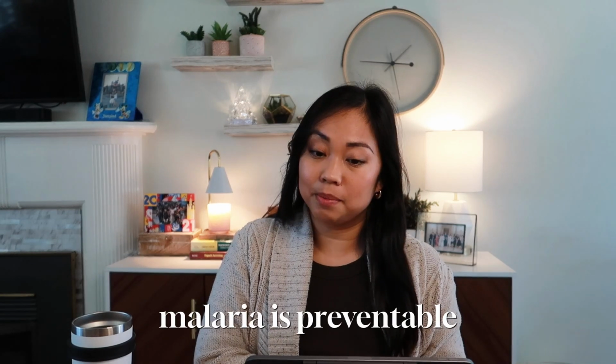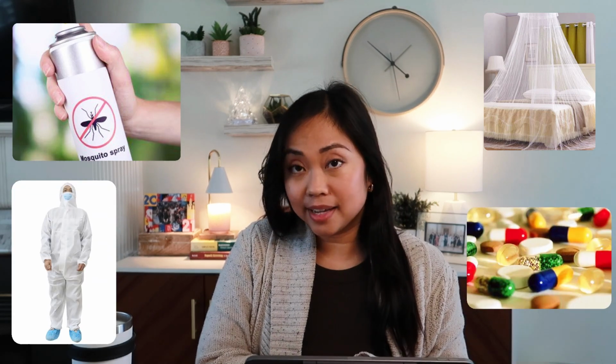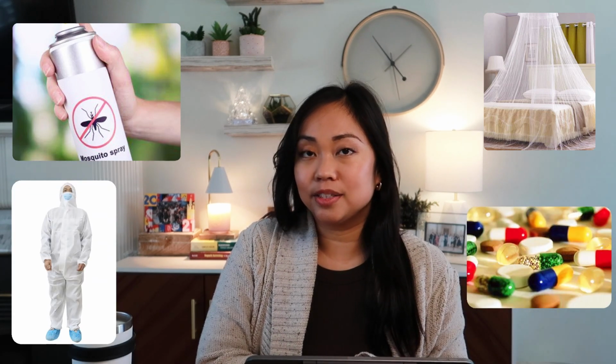The good news about malaria is that it's preventable using insecticide-treated bed nets, wearing protective clothing, and taking prophylactic medications in high-risk areas before you even visit them. Plus, there is a rollout of a malaria vaccine, and this will be a game changer in regions hardest hit by the disease. Okay, let's go more in depth when reviewing the different types of malaria.